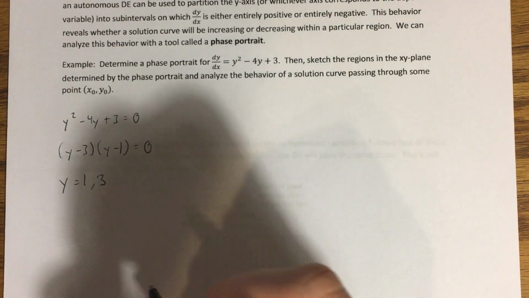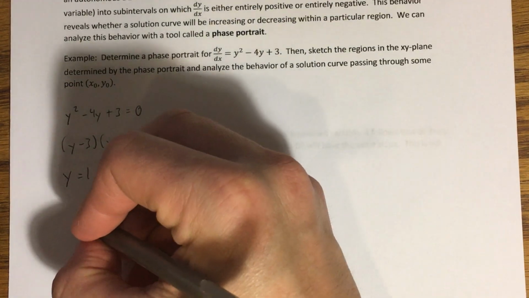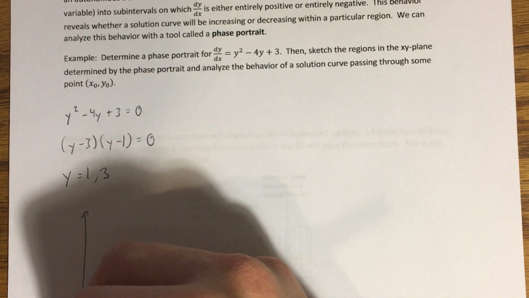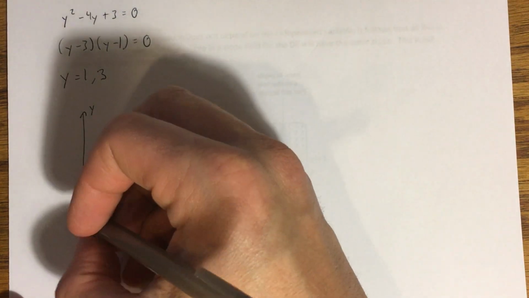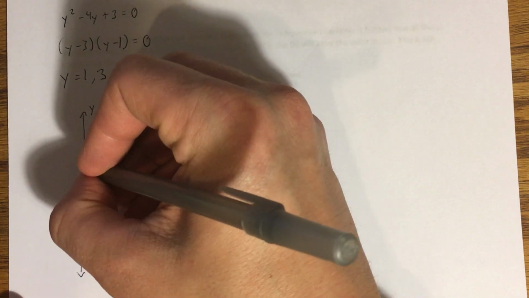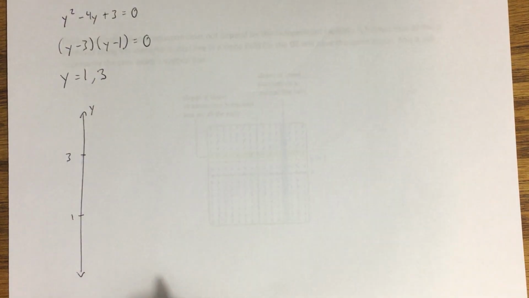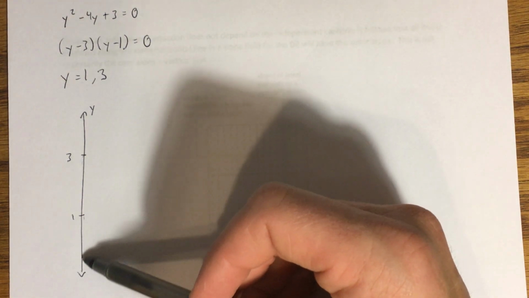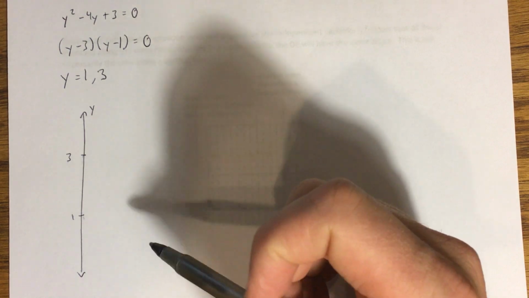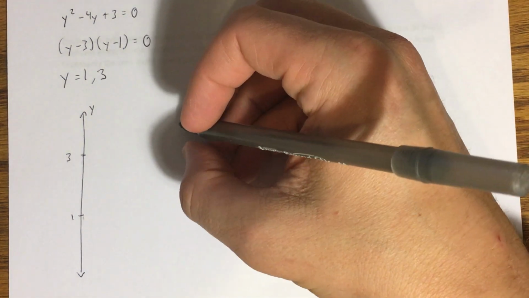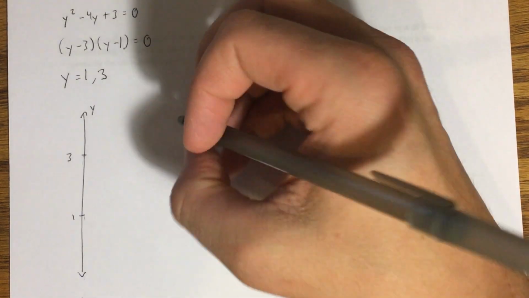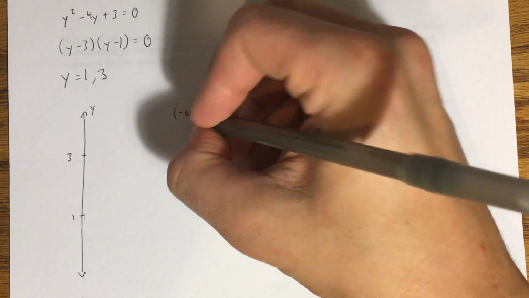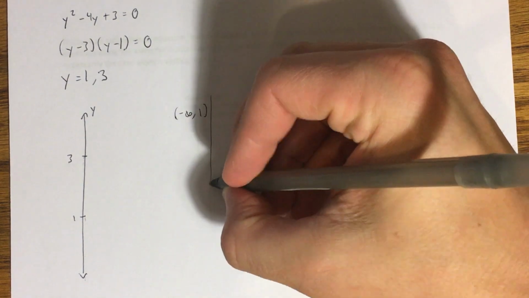But what we use these values for is to take the y-axis. My y-axis in my coordinate plane is the vertical axis. This will look like a vertical line. And I'm going to plot these 2 points on there. 1, 3, like that. Okay? And now what I want to do is take a look at the 3 subintervals that this has created. So the 3 subintervals are, this one down here, negative infinity to 1. So negative infinity to 1. I'm creating like a little table out of this.